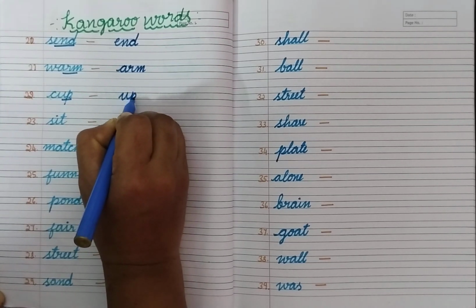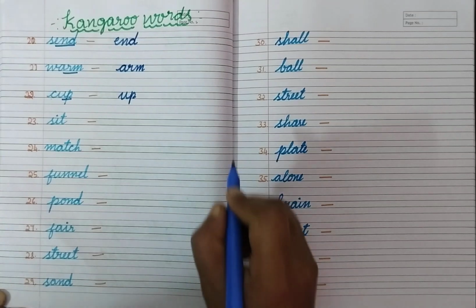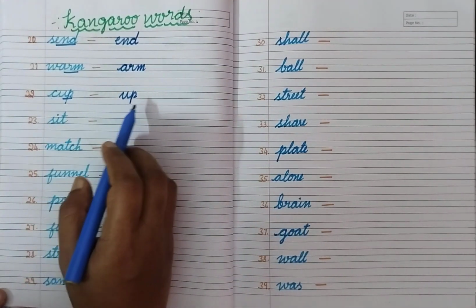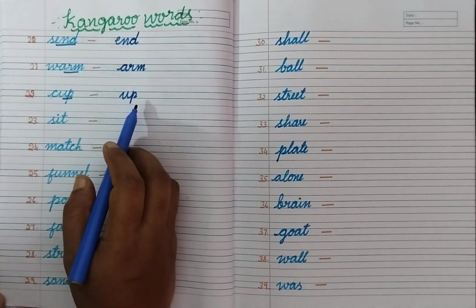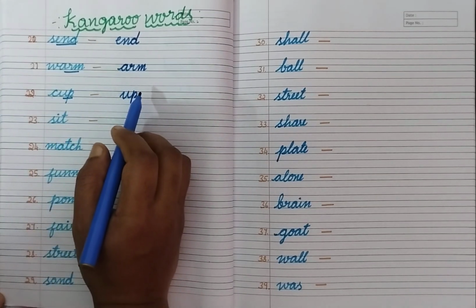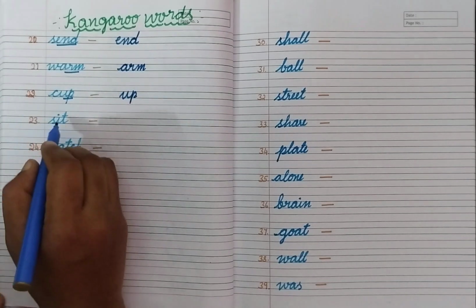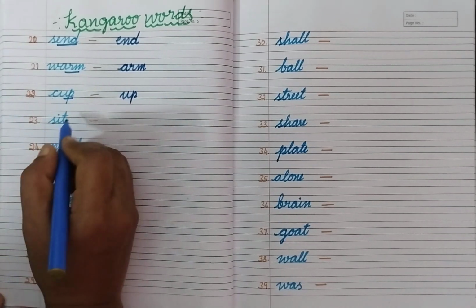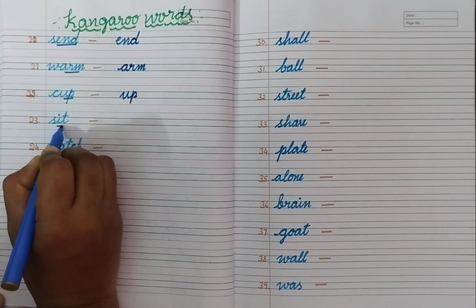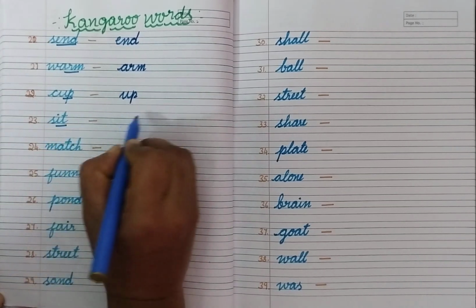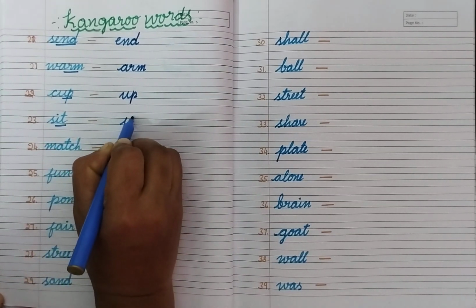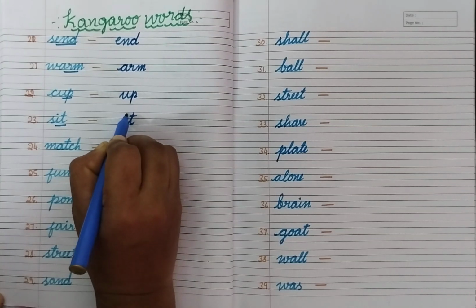U-P, up. Listen carefully, children. Both words have different meanings and different spellings, and they are present in this big word. Sit, S-I-T, sit. The kangaroo word present in this word is it, I-T, it.